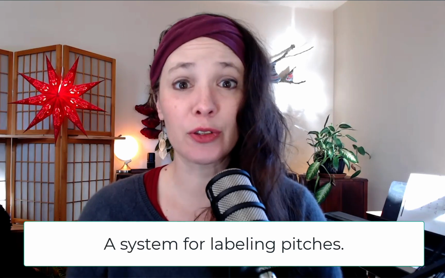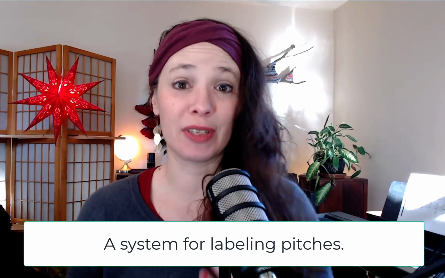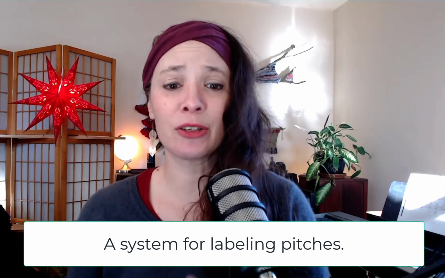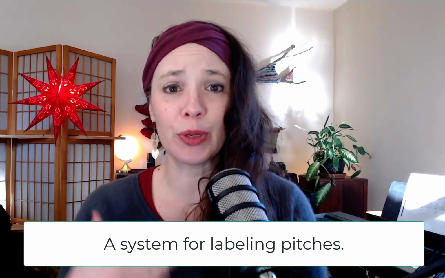So first of all, solfege itself is a system for naming the pitches of the scale, and movable do solfege is particularly tied to each specific scale. So in movable do solfege, each solfege syllable is tied to a particular scale degree instead of an actual frequency note in music.